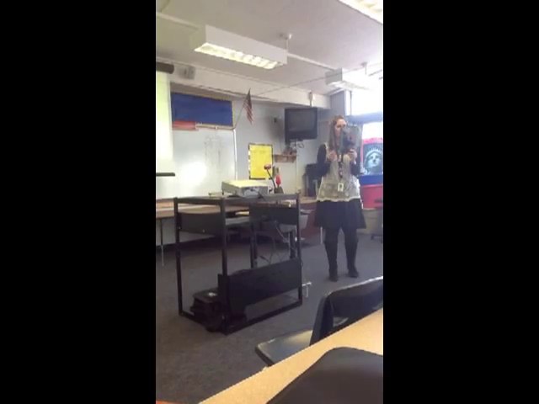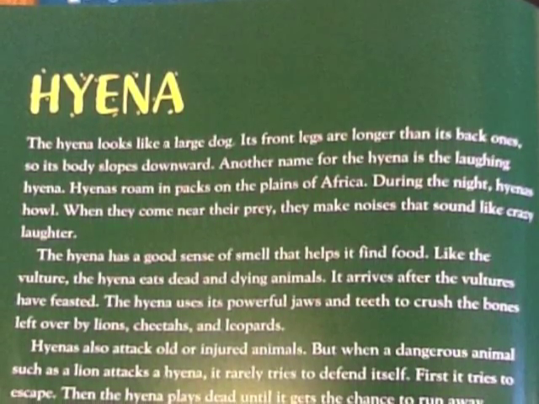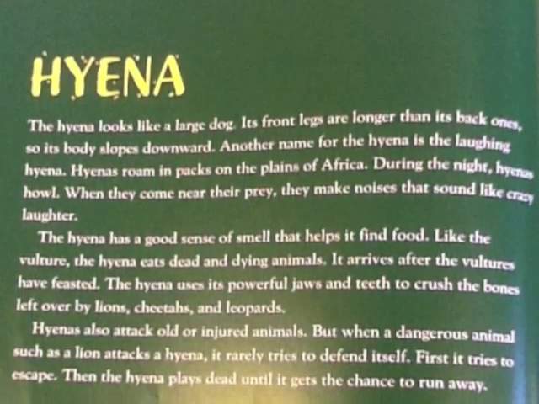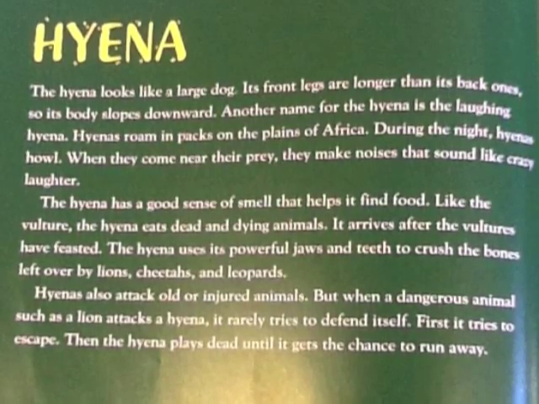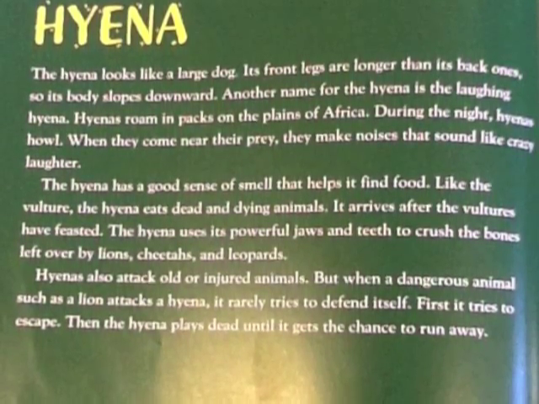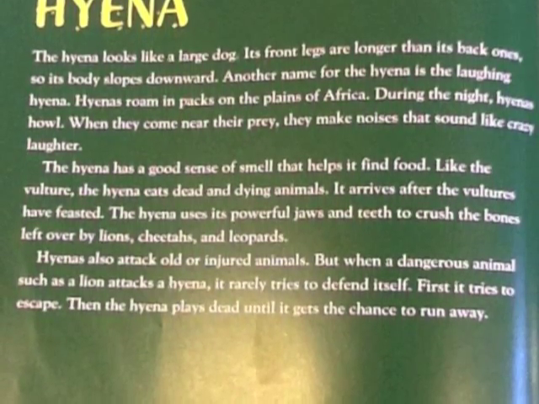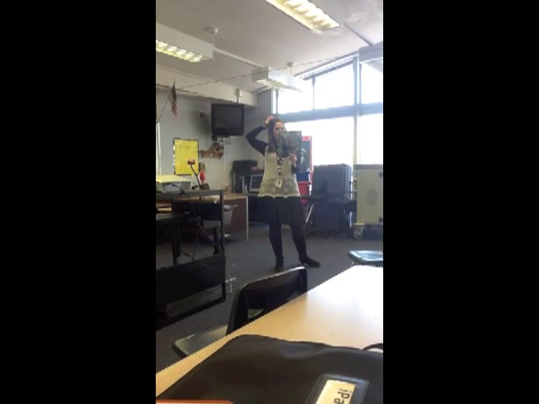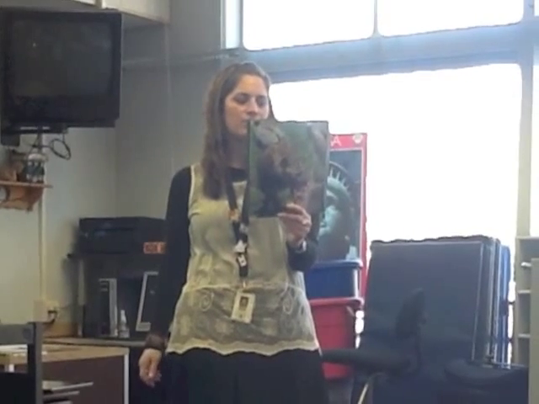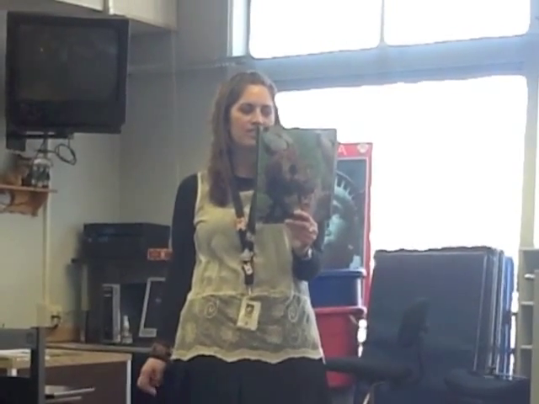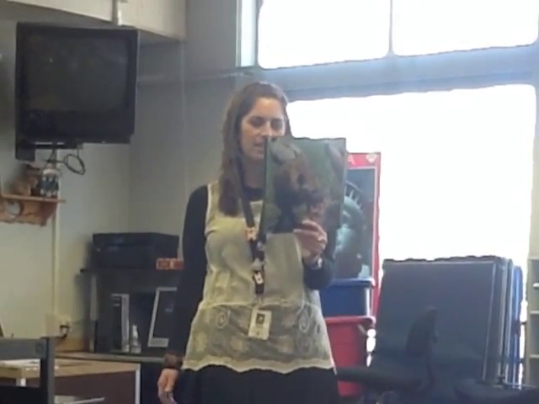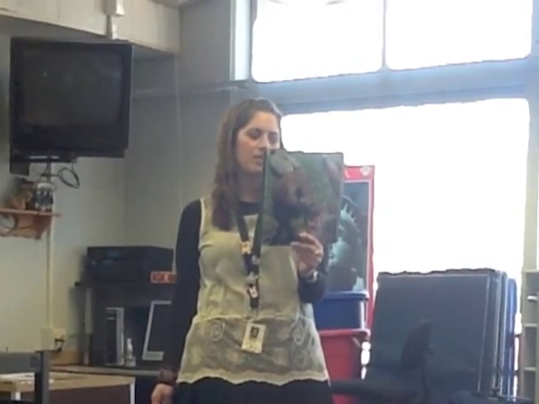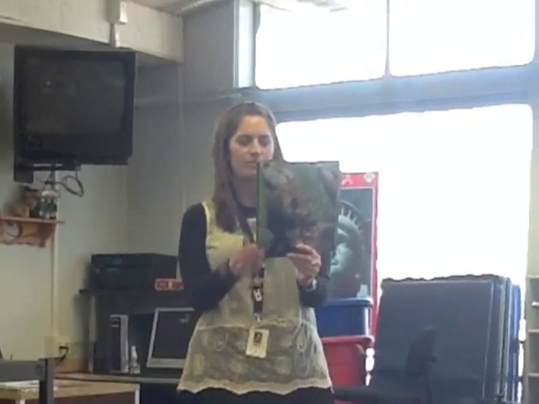This is a hyena. The hyena looks like a large dog. Its front legs are longer than its back ones, so its body slopes downward. Another name for the hyena is the laughing hyena. Hyenas roam in packs on the plains of Africa. During the night, hyenas howl. When they come near their prey, they make noises that sound like crazy laughter. The hyena has a good sense of smell that helps it find food. Like the vulture, the hyena eats dead and dying animals. It arrives after the vultures have feasted. The hyena uses its powerful jaws and teeth to crush the bones left over by lions, cheetahs, and leopards. Hyenas also attack older, injured animals, but when a dangerous animal such as a lion attacks a hyena, it rarely tries to defend itself. First, it tries to escape. Then the hyena plays dead until it gets a chance to run away.